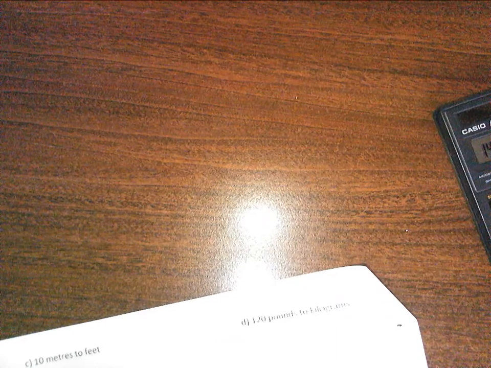So 1 foot is to 0.3048 meters. Is that right? 1 foot, yep. So then, how many feet would I have if I have 10 meters?